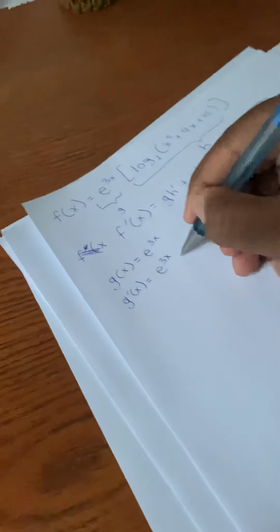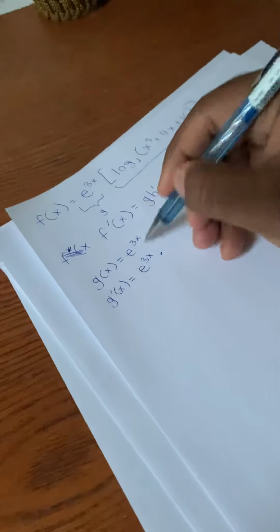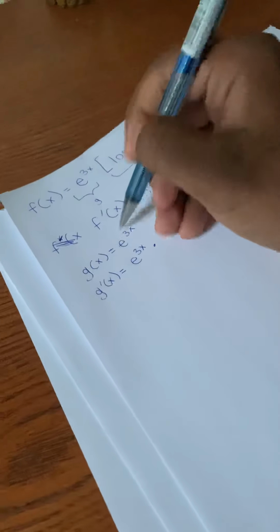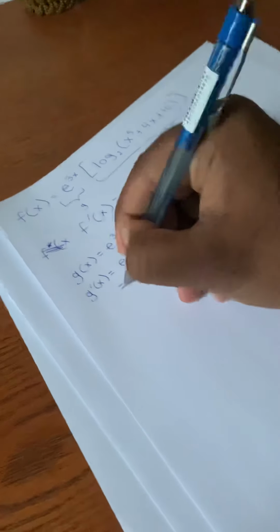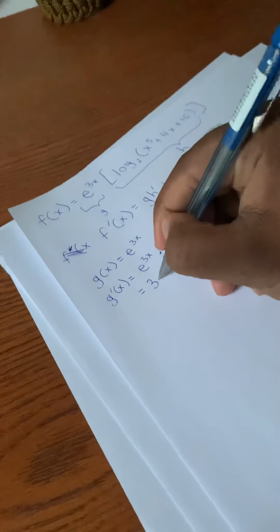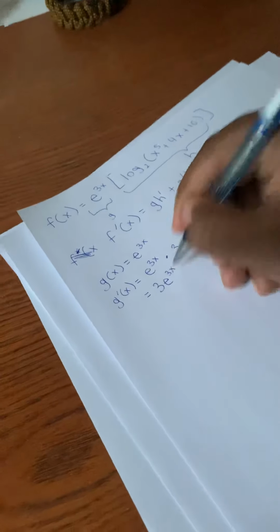So in this case, you apply the chain rule. You multiply the derivative of this. So the derivative of this would be 3, right? Bring it down, 3 times x is 1, 3, and you end up with 3e^(3x). Boom, done. One of them is done.